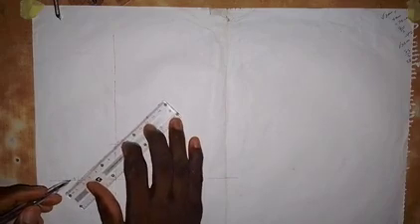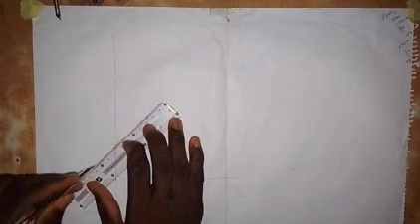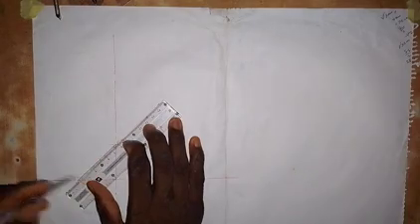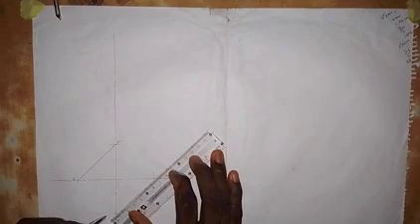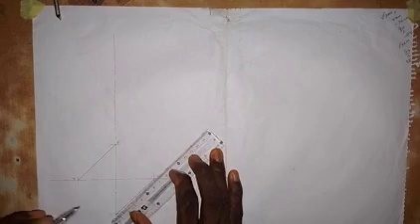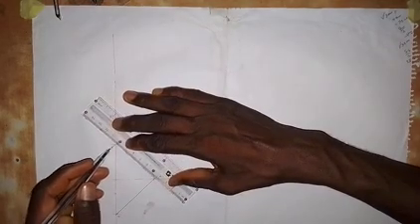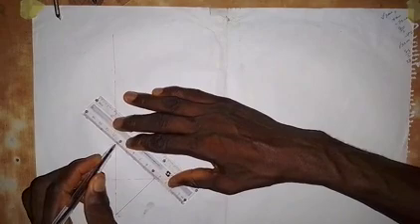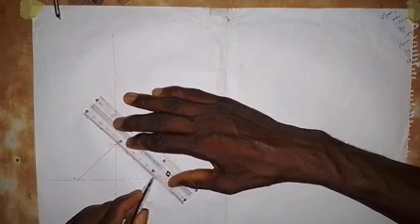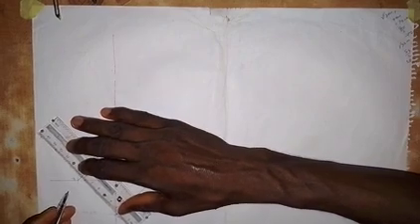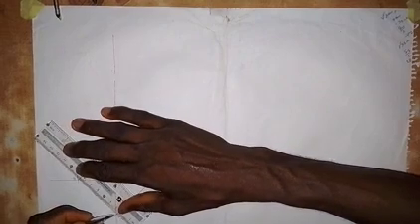So we join 3 and 4 together like this. Then we join 1 and 2, and then we join 1 and 4 together like this, and then we join 2 and 3 together.